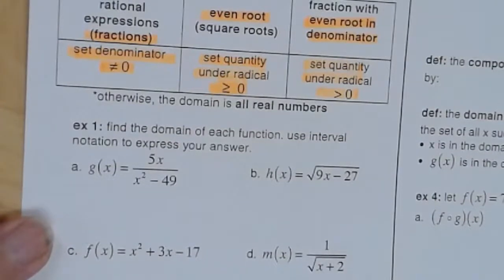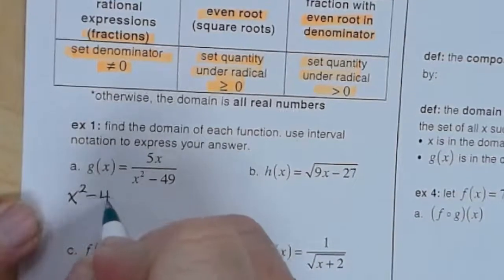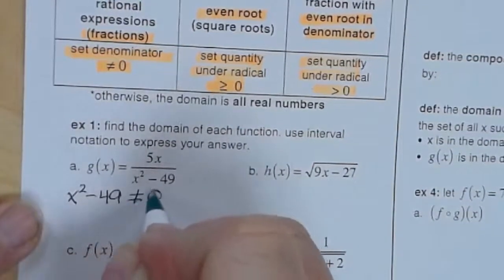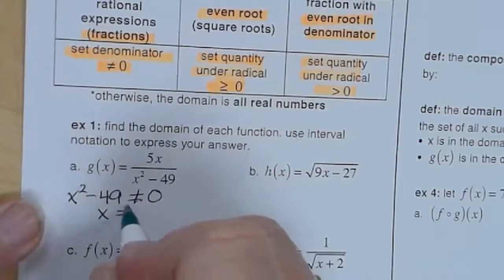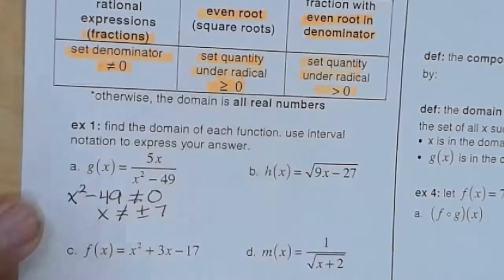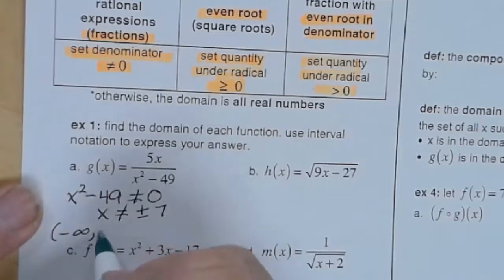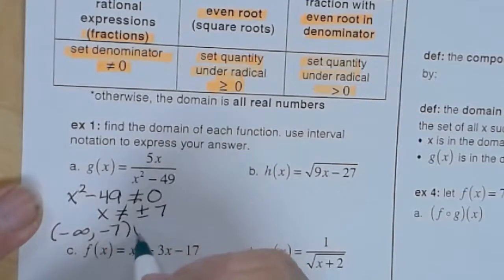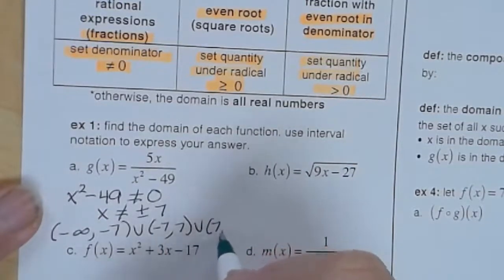That is a rational expression, which means we cannot have a denominator of 0. So I'm going to set x squared minus 49 cannot equal 0. If we solve that, we get x cannot equal plus or minus 7. Now, to put that in interval notation, we start at negative infinity, we go to negative 7, union, start at negative 7, go to 7, union, 7 to infinity.